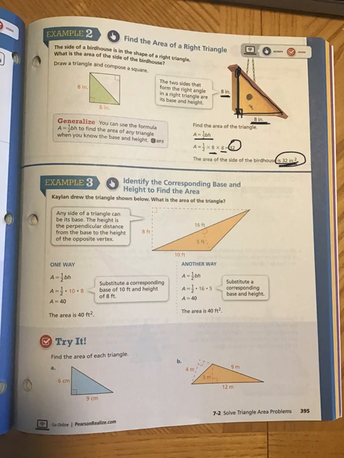Example 3 is where it gets tricky. So where I want to start is, I'm going to ignore their writing here, and let's write our formula down. Now, when I'm looking at my triangle, this right here is my base. That's the bottom of my triangle. Now, the height, where is the highest point of this triangle? Well, the highest point is way up here. If I go straight down to form a right angle, this is going to be my height.